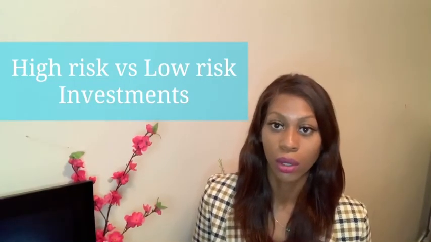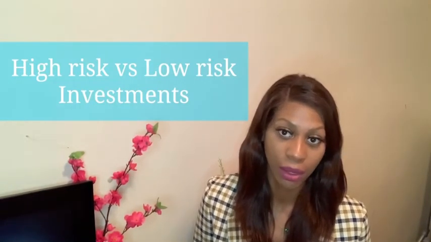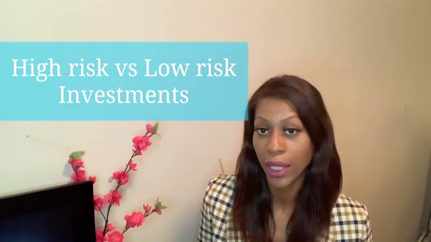In regards to making investments, to really gauge what is a high-risk investment and what is a low-risk investment, pretty much high-risk investments are investments that you put up a lot of money for, with the expectation that the financial gain, or the financial return of that investment, will be substantially high.